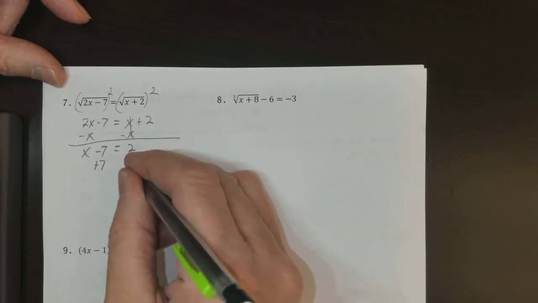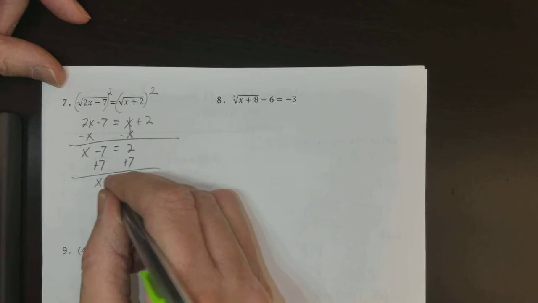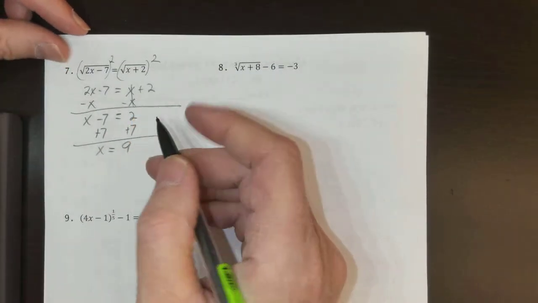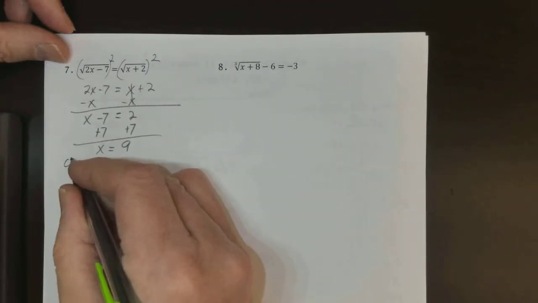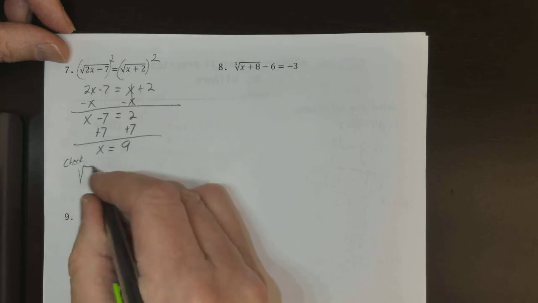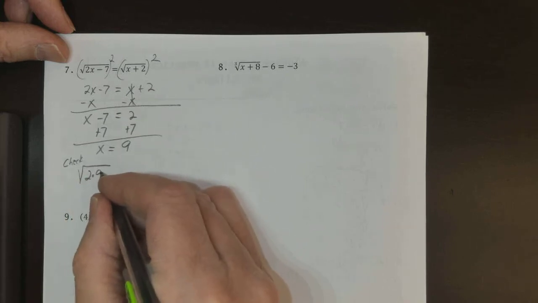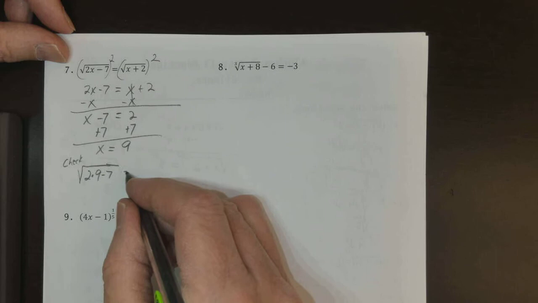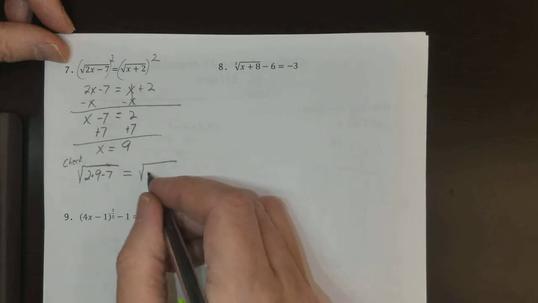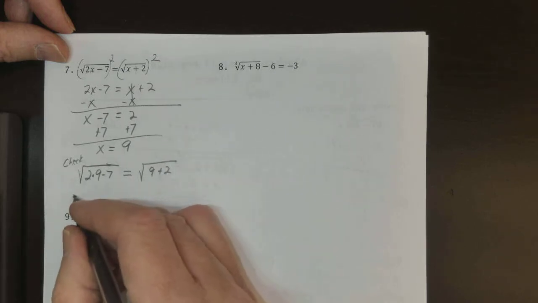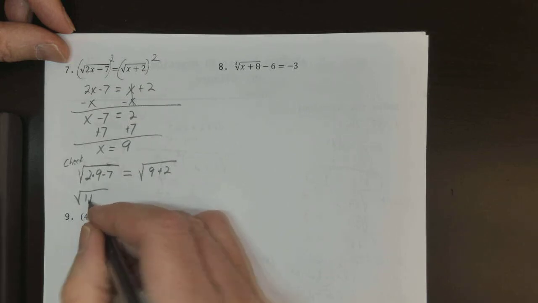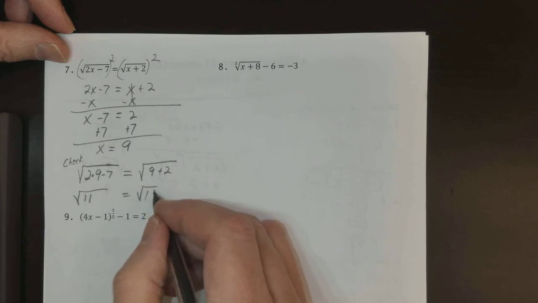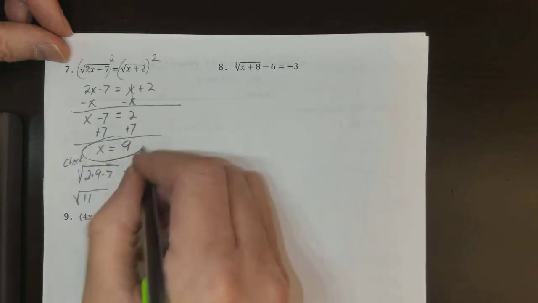Add 7, add 7. I've got x equaling 9. And now I'm checking. 2 times 9 minus 7, is that going to equal the square root of 9 plus 2? 18 minus 7 is 11. 9 plus 2 is 11. Yeah, that checks. X does equal 9.